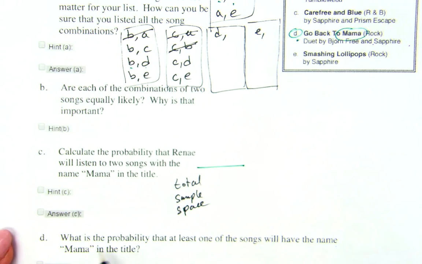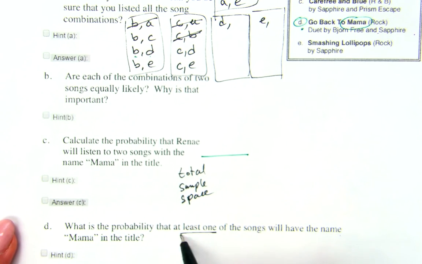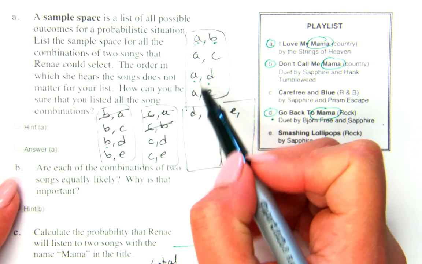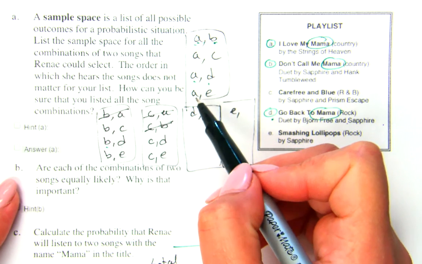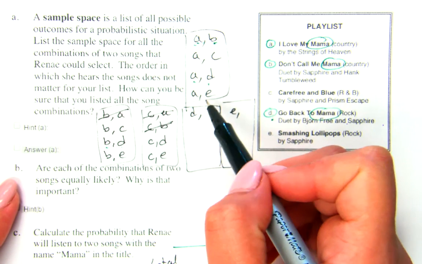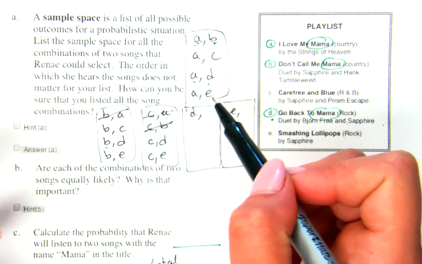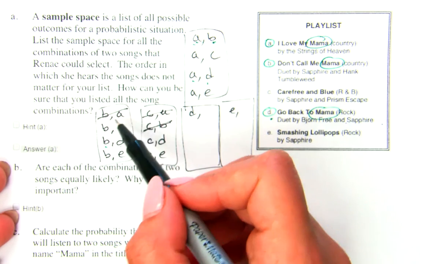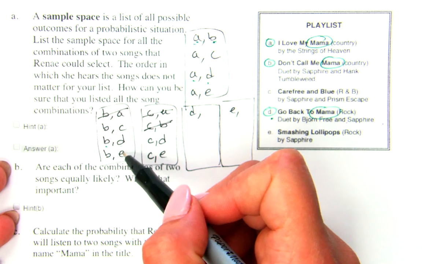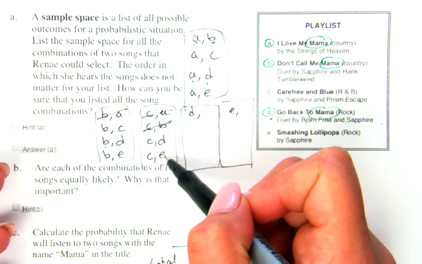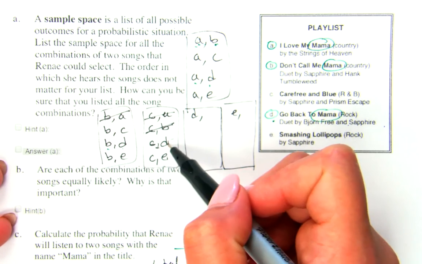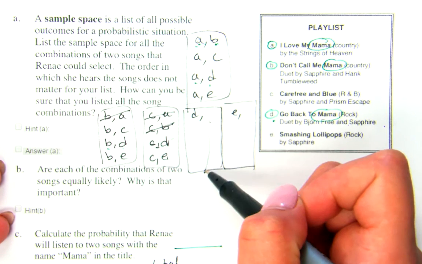Okay. And then the question is, what is probably at least one song will have the name Mama in the title? Okay, well now you don't need A and B, you just need A, right? So all of these, the ones that we did, A, B, A, C, A, D, A, E, all have the word, at least one of the songs has the word Mama in the title. So you have all of these, you have, well, pretty much all of these, right? C could also, right? Because C and D is one of them, because D has the word Mama in them. And then everyone from D should.